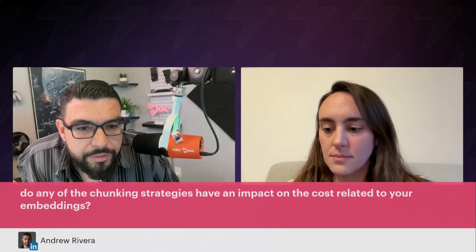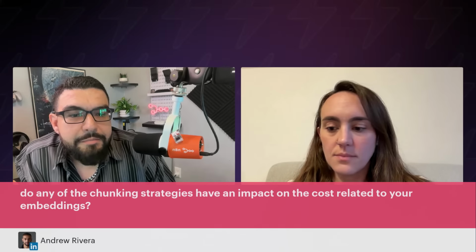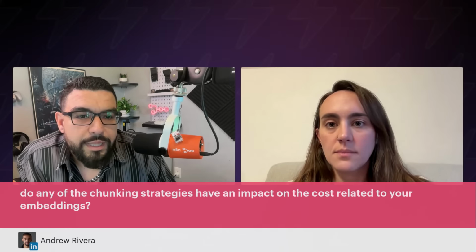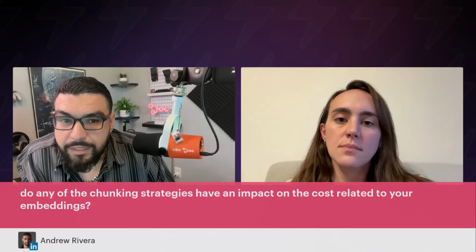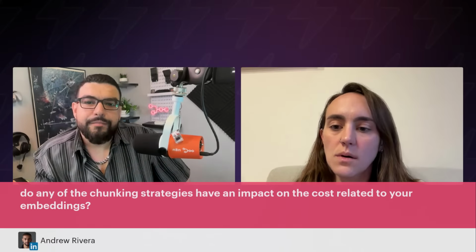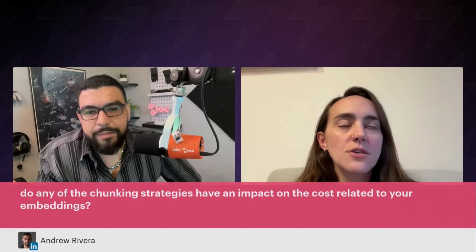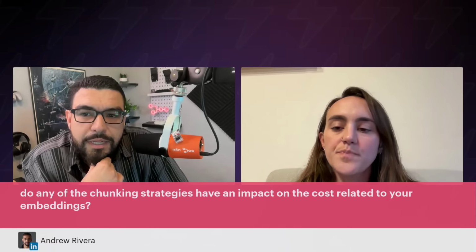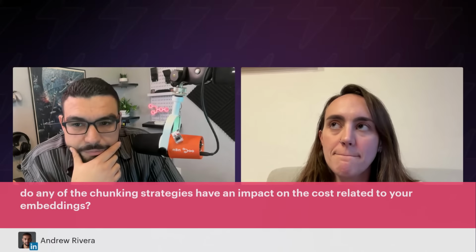Awesome. The next one that we're showing, let's take a look here. Do any of the chunking strategies have an impact on the cost related to your embeddings? I thought this one was really good. I mean, there is a cost because it is still taking tokens in and out, right?